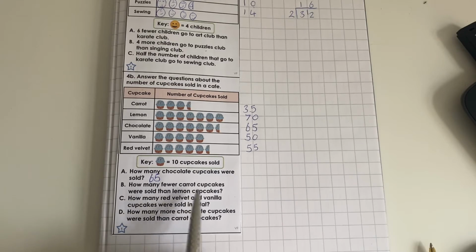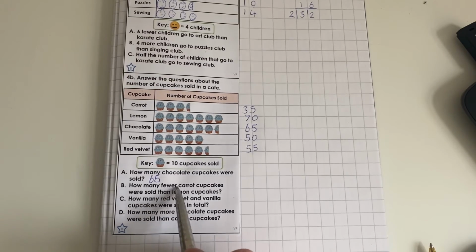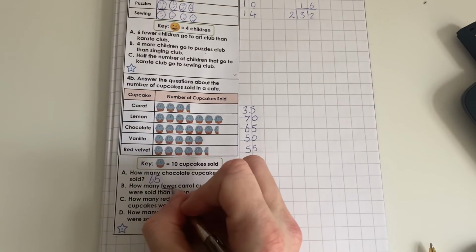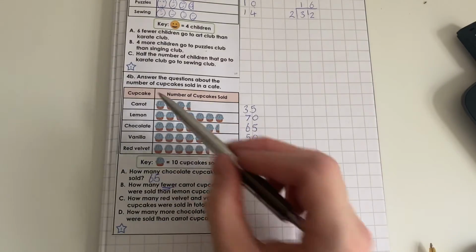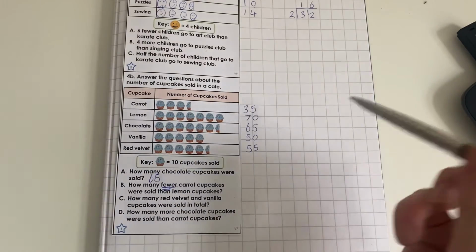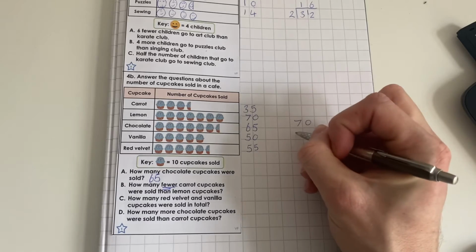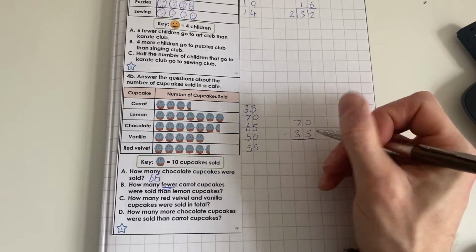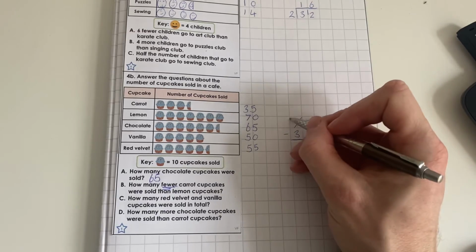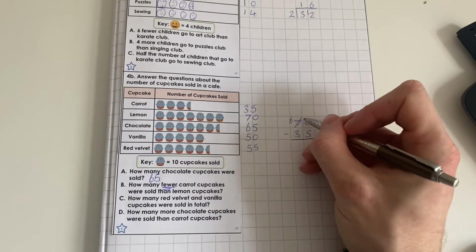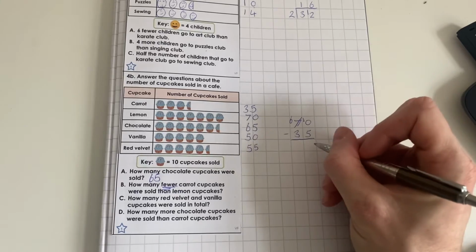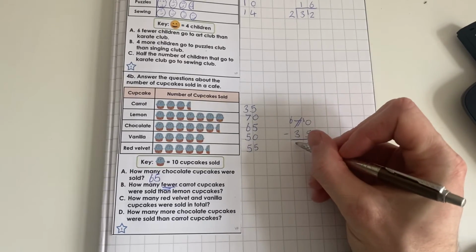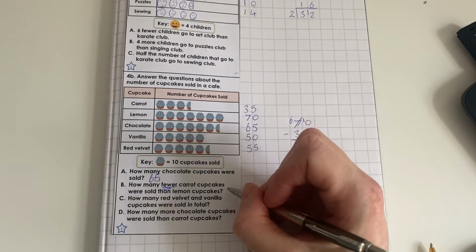How many fewer carrot cupcakes were sold than lemon cupcakes? So we need to do a subtraction because of this word here, fewer. So we need to find carrot and lemon. So we need to do 70 take away 35. We can't do 0 take away 5 because that number is greater. So we need to exchange. We turn the 7 into a 6 and carry that 1 across. So 10 take away 5 is 5. 6 take away 3 is 3. So the answer is 35.